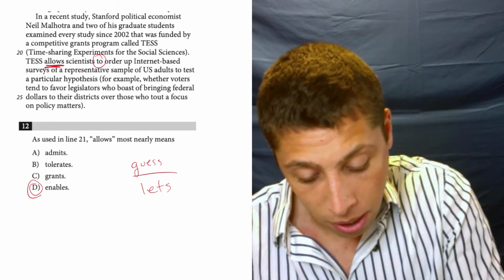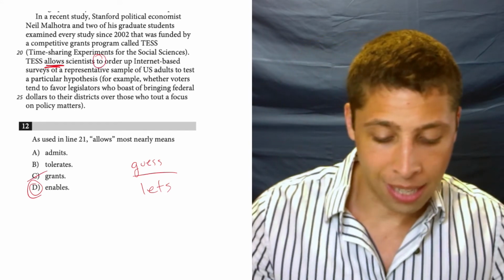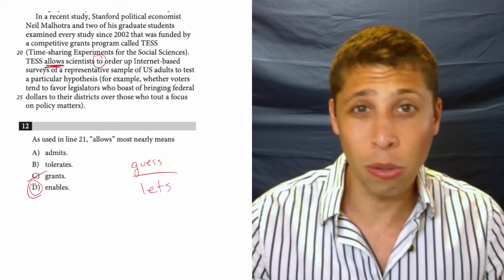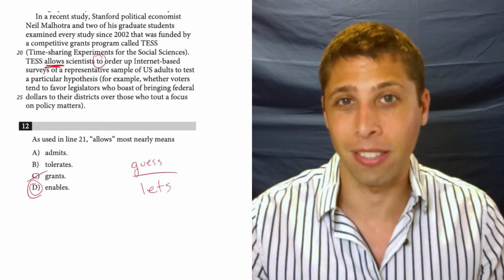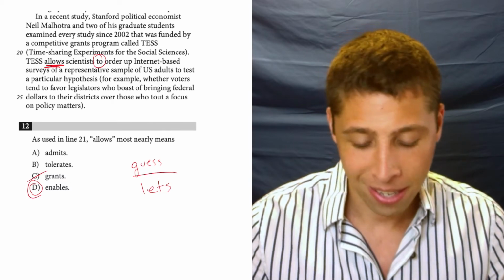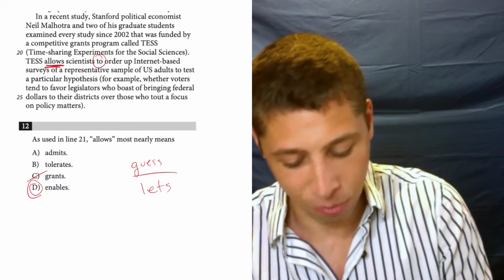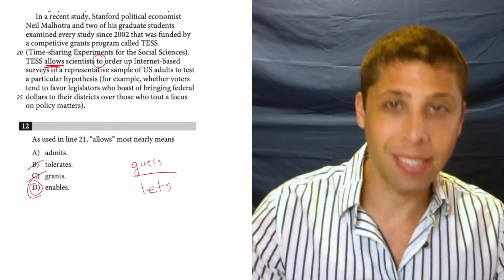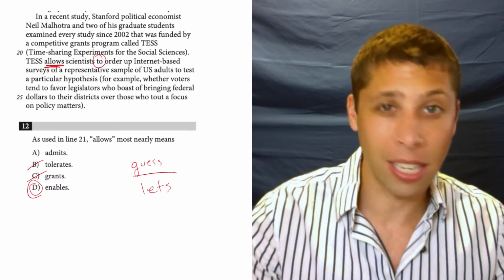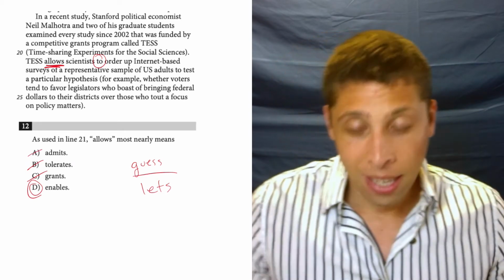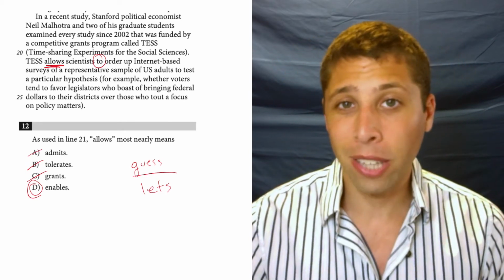The "to" is going to cause a problem. It tolerates scientists to order up? No. Again, the "to" sounds weird, but even the word tolerate doesn't sound right. I mean, it's a program. Programs don't have tolerance. That's kind of weird. And admits, it sounds like that's kind of negative, like you're giving into something. So that doesn't really fit here either. Enables is kind of just what the word allows means.